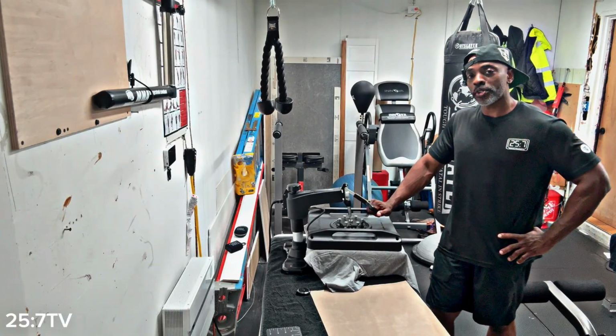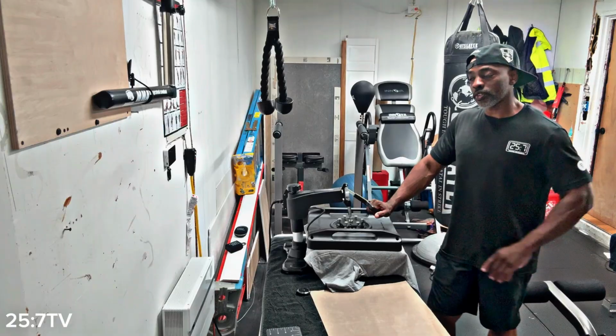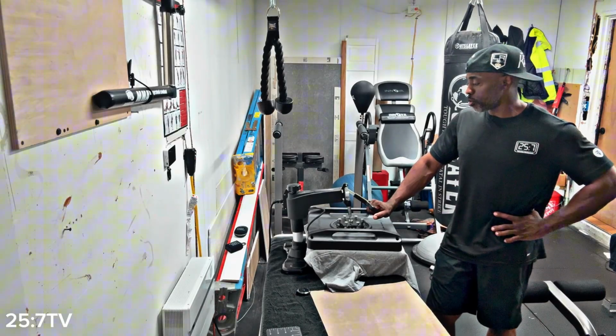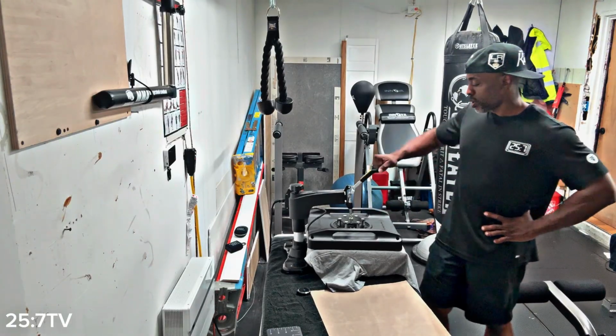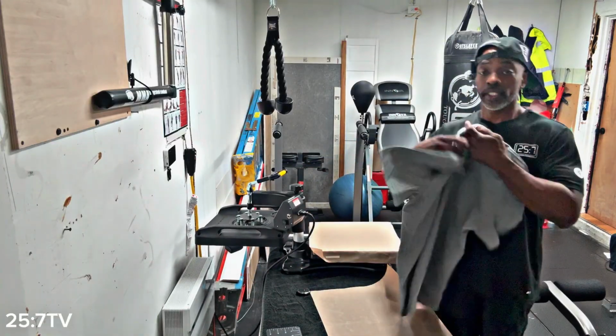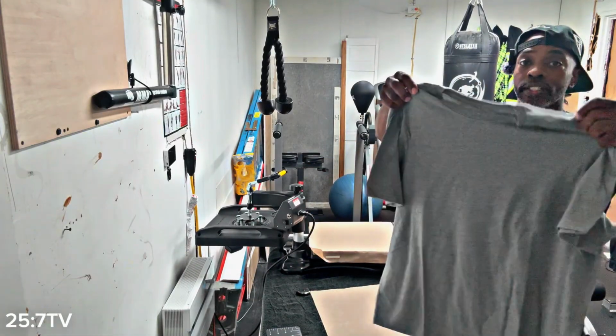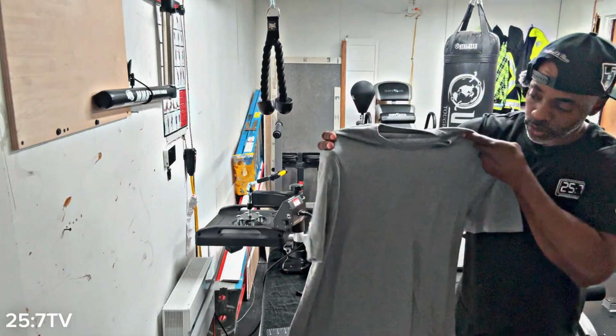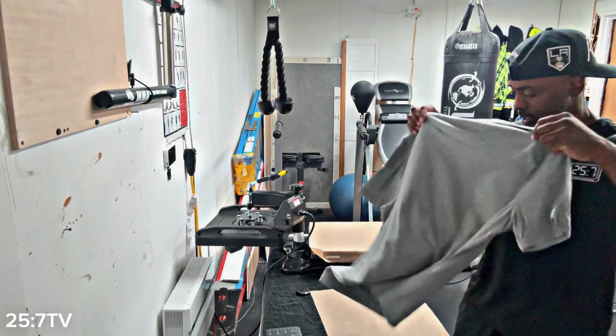Like I said, this is just a pre-press, just to get the shirt ready for the real press and to remove any wrinkles and moisture out. See, now this joint ironed out, ready to go. And you don't got to do the whole shirt, just basically wherever you're gonna put the design at.